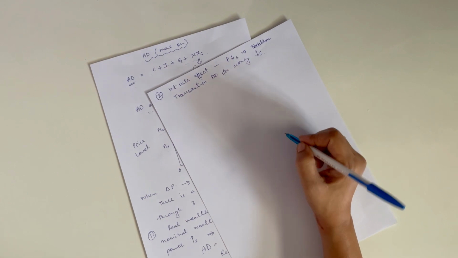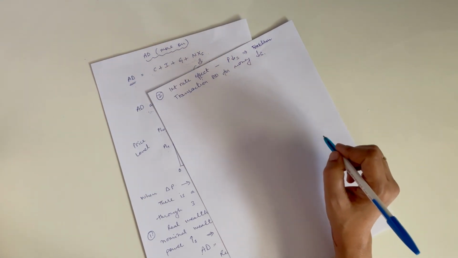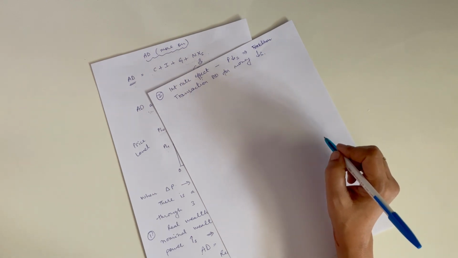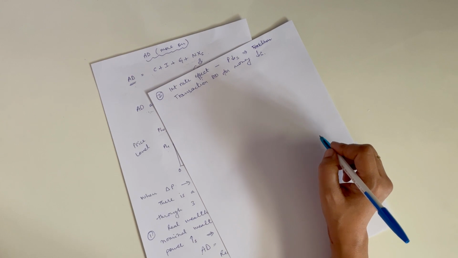The transaction demand for money, just to recall, is basically the demand for money for your everyday transactions. Since the prices have gone down, you will demand less money.